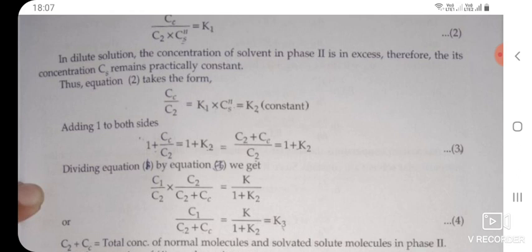Adding 1 to both sides, 1 plus CC upon C2 is equal to 1 plus K2, that is, C2 plus CC upon C2 is equal to 1 plus K2.